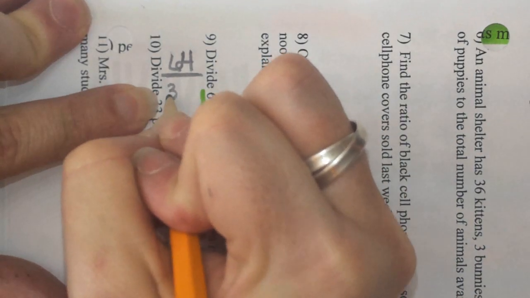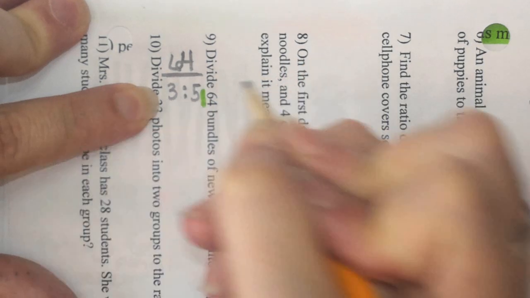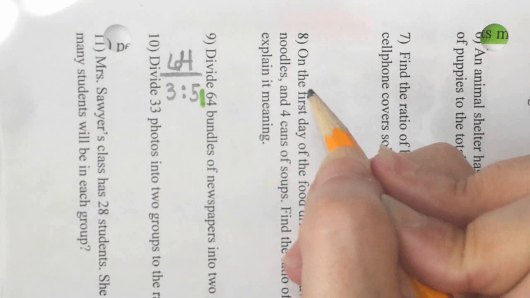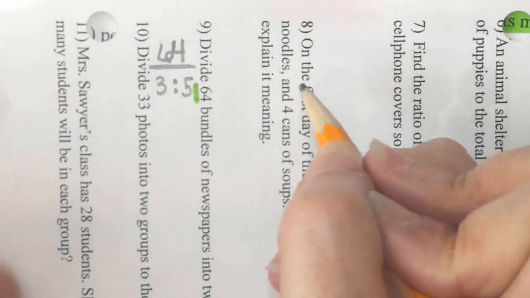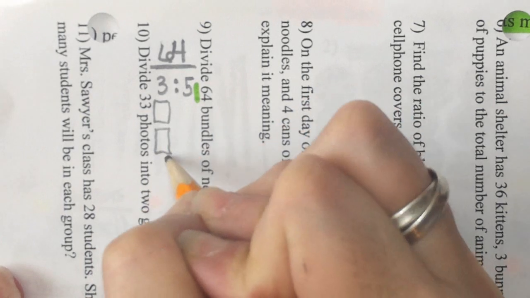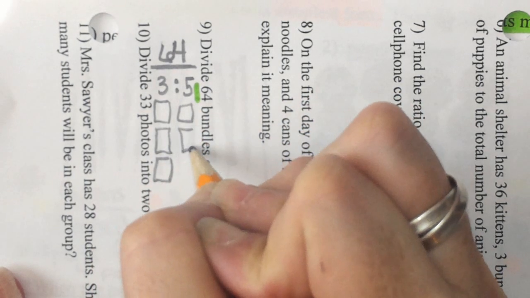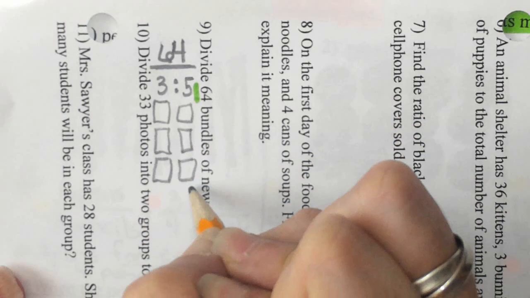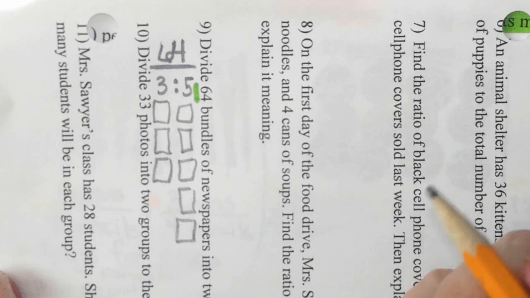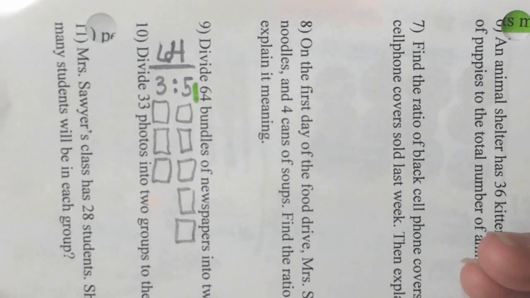Yes, and I'll admit, I probably should have done this on the back, now that I'm realizing what I'm doing. So, I'm going to draw 3 boxes, and 5.